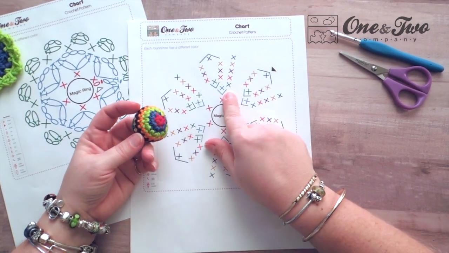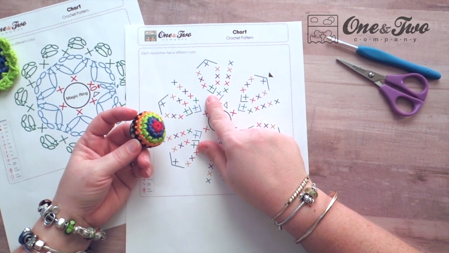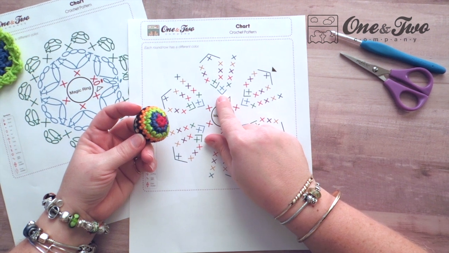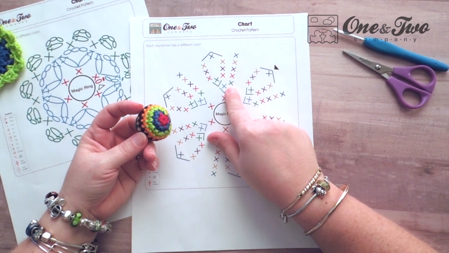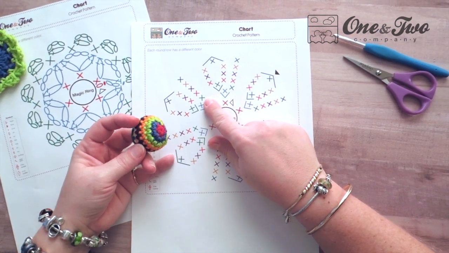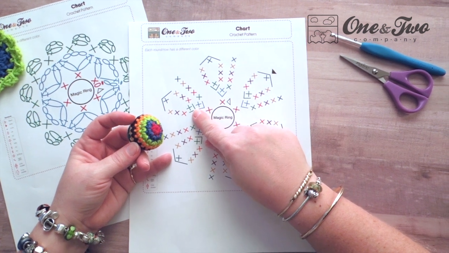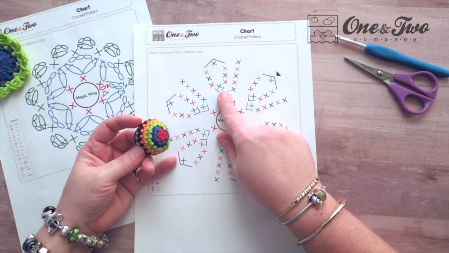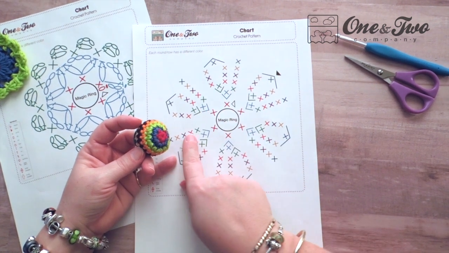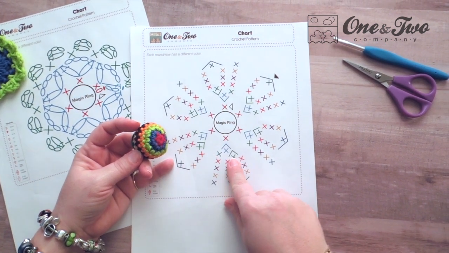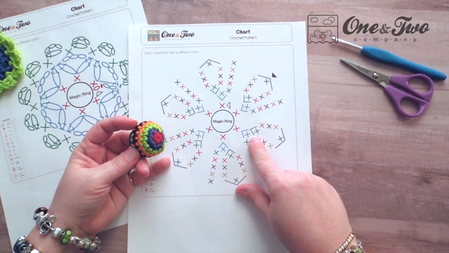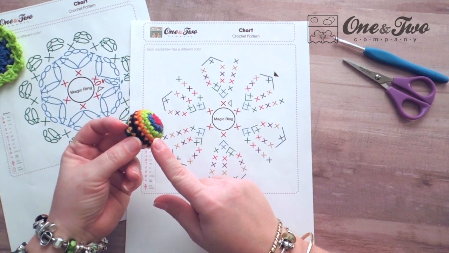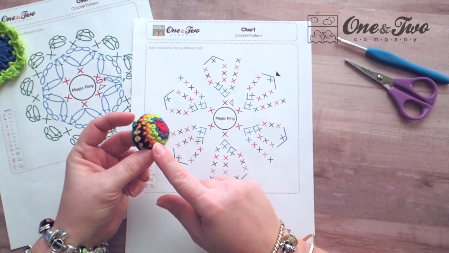The next round also has an increase, but it also has a single crochet. So you're going to do 1 single crochet in the first stitch, 2 in the next, 1 in the next, then 2, all the way around until you have 18 stitches. 1, 2, 3, 4, 5, 6, 7, 8, 9, 10, 11, 12, 13, 14, 15, 16, 17, 18. And you can see that here with the green.